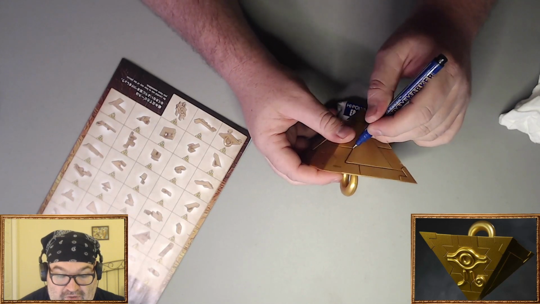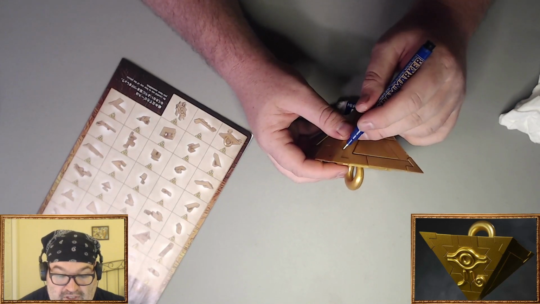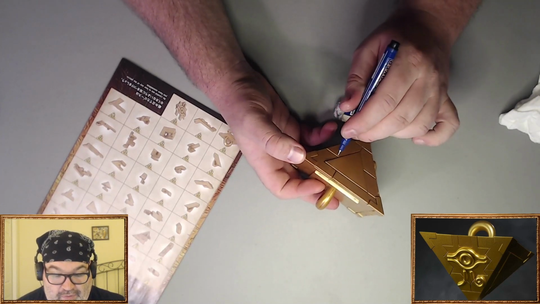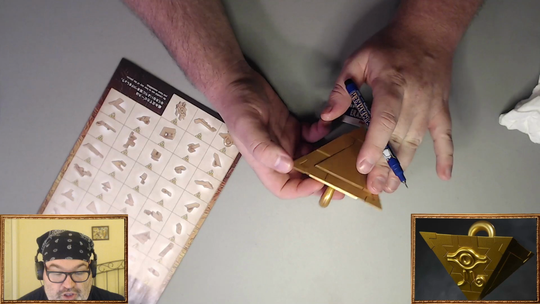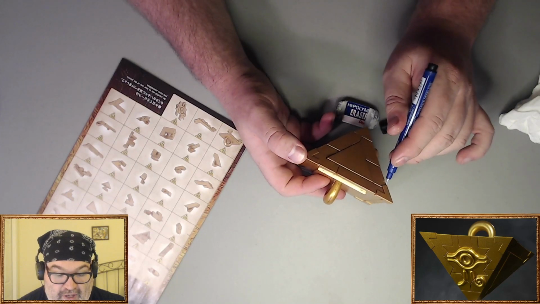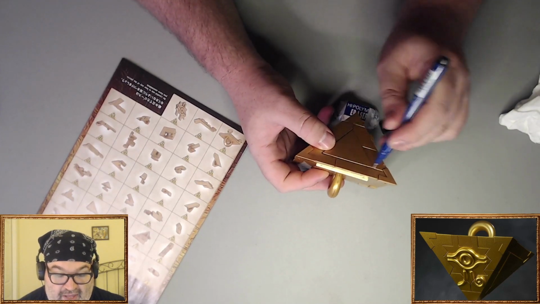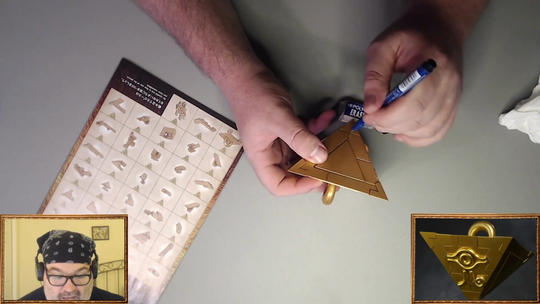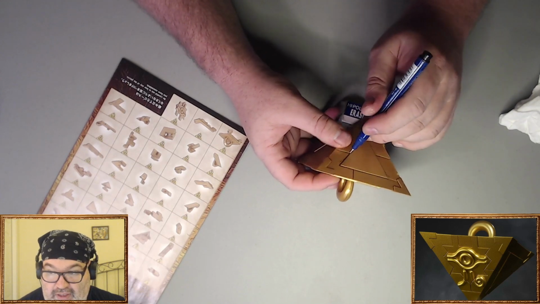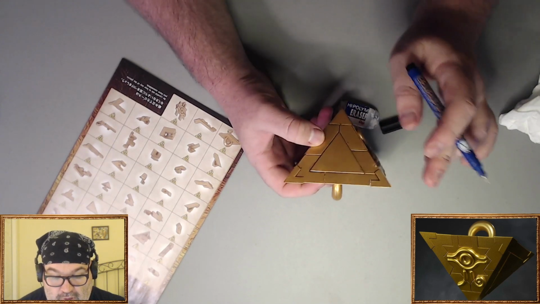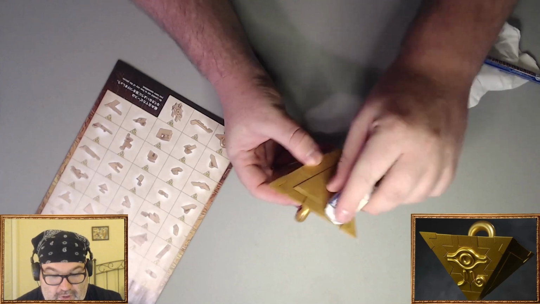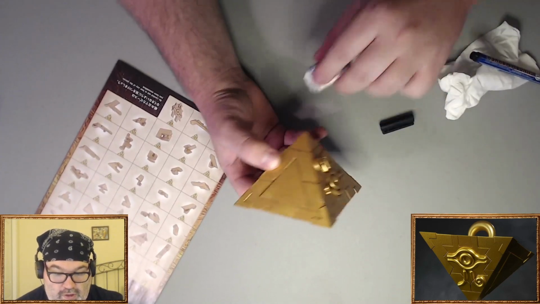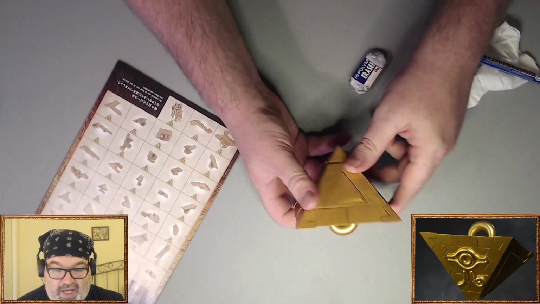Very little of this is going to really show up. Some of it will. Most of the texture of this, the panels of this, are where the pieces connect together. So it isn't super necessary, but it will add a little flair to it, and I do like that. Just hit this with an eraser, clean it up a little bit. Move on to the other side.